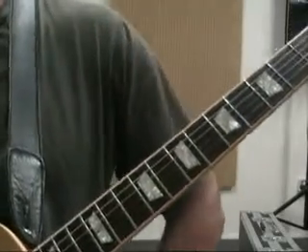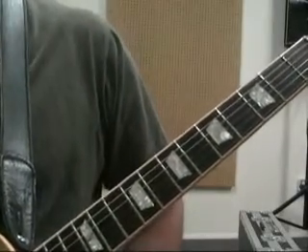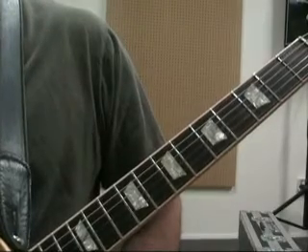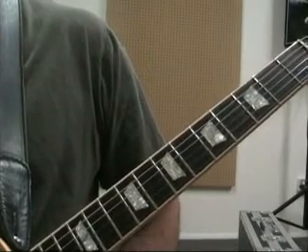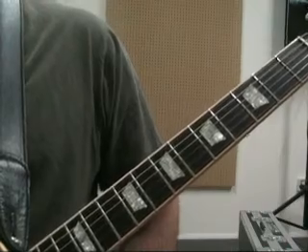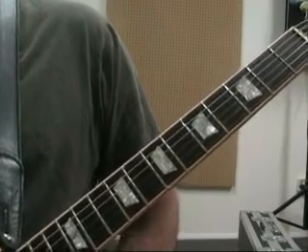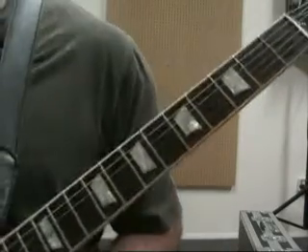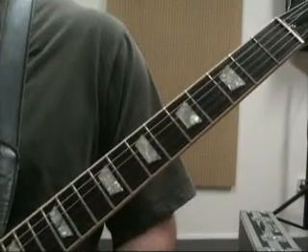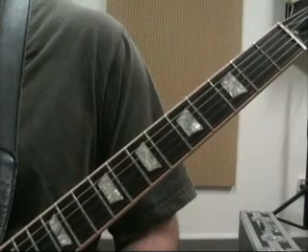Okay, this week we're going to take our harmonized major scale and learn about chord progressions, just basic ones, and then an idea called transposing, which is where we can take a song in one key and move it into another.